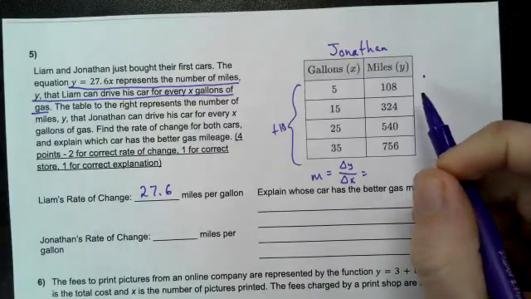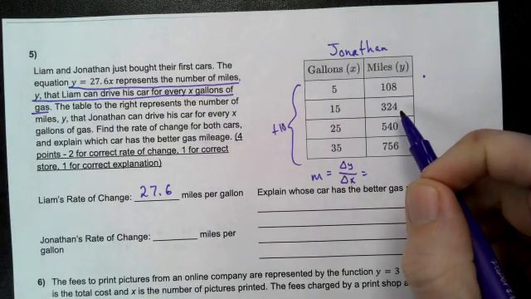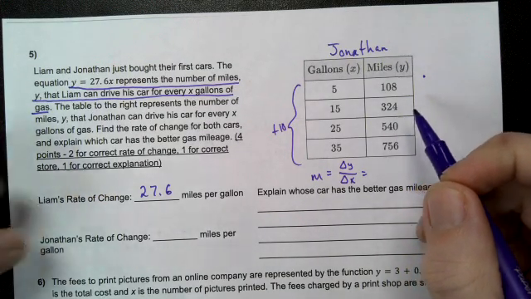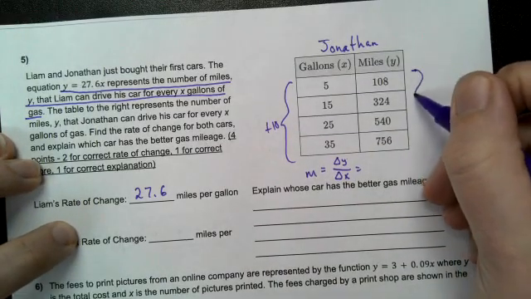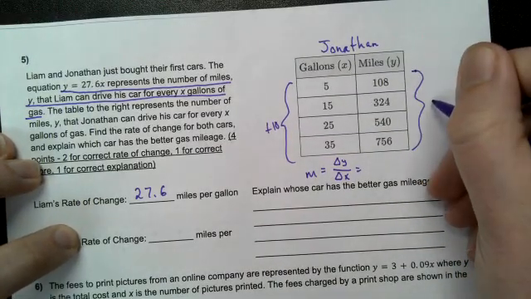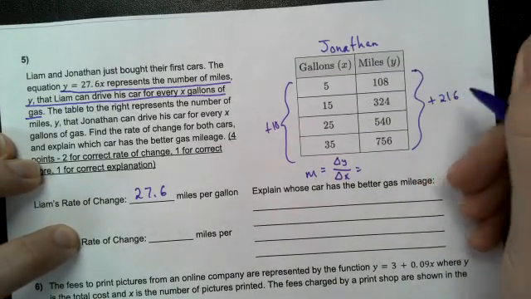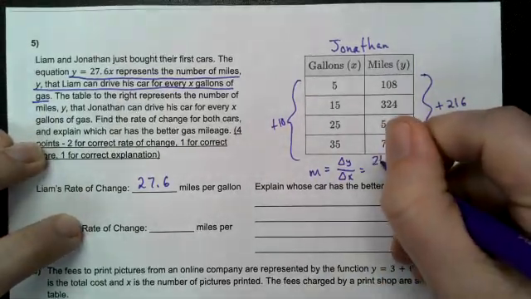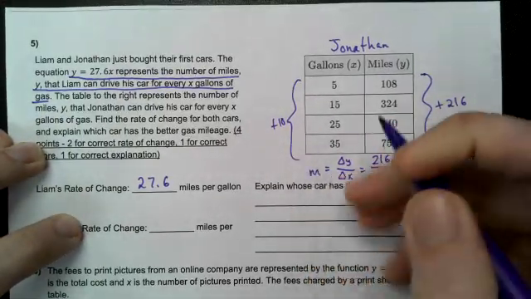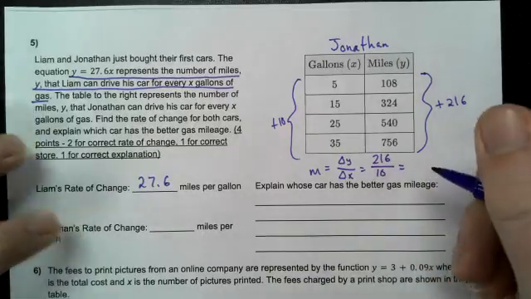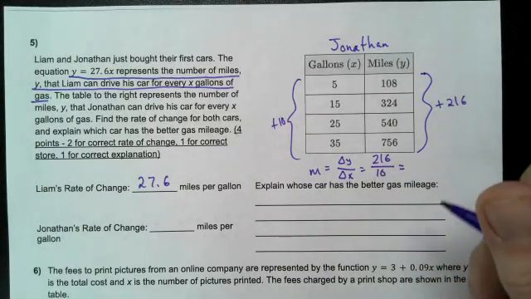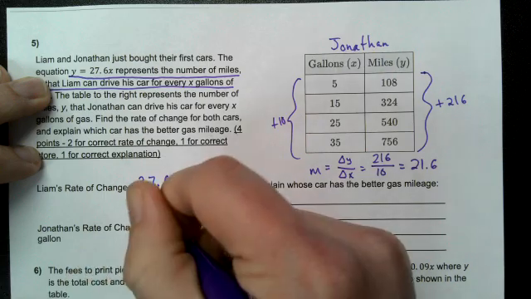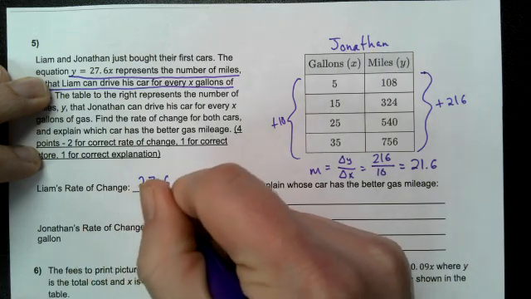To get from 108 to 324, I'm taking 324 minus 108. That gets me 216. So this change will be plus 216. So the change in the y's is going to be 216 over the change in the x's, which is 10, which is going to get me 21.6. So Jonathan's rate of change is 21.6.